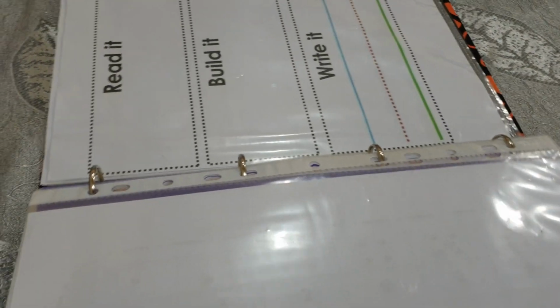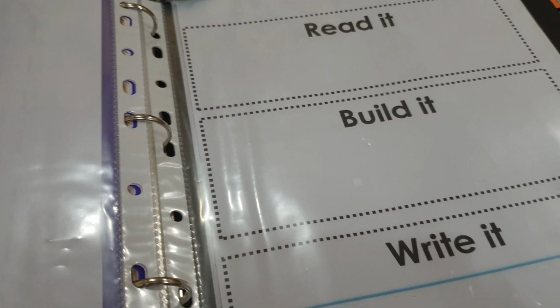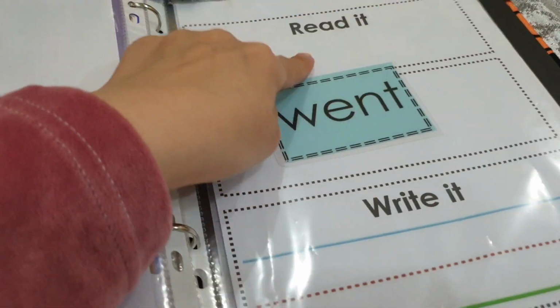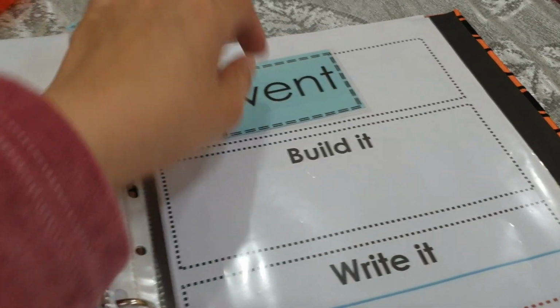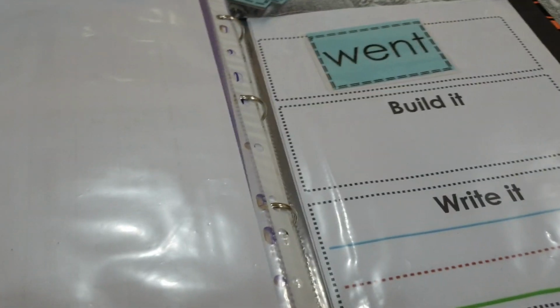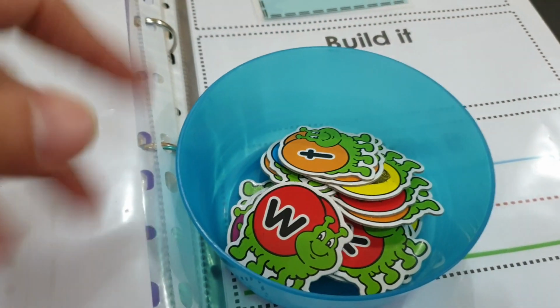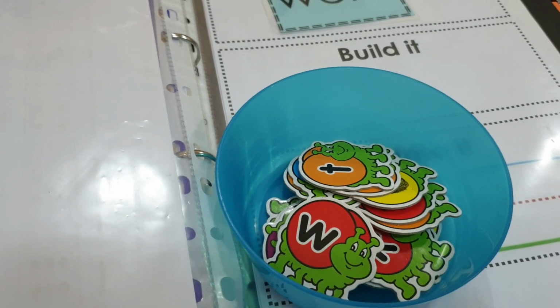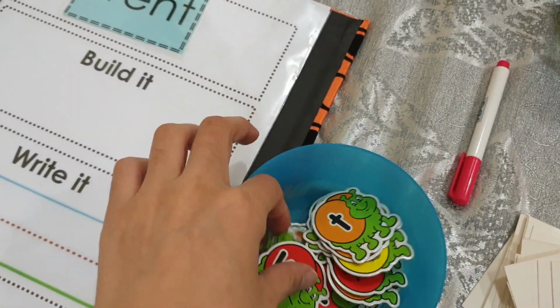And then this is another activity for the sight words. So she needs to put it in here. For example, this is read it, build it, write it. So she needs to read it first. What's the first word? It's the word went. Okay, can you build it? And I have this kind of alphabet letters, and she needs to find the first letter in here.